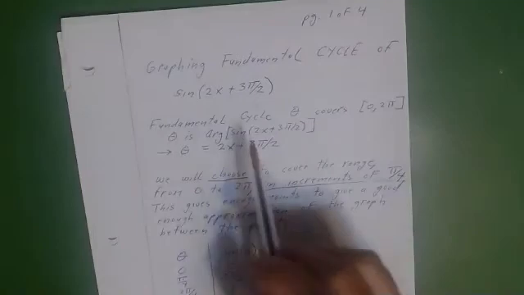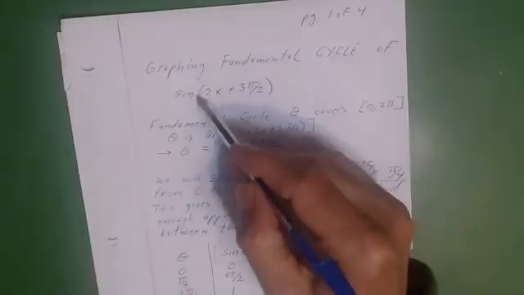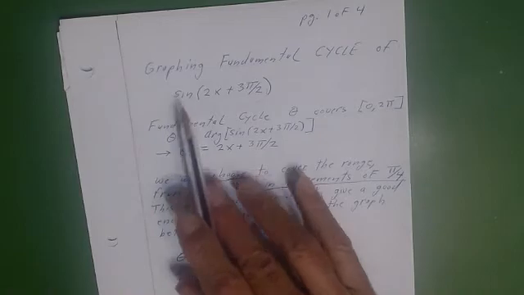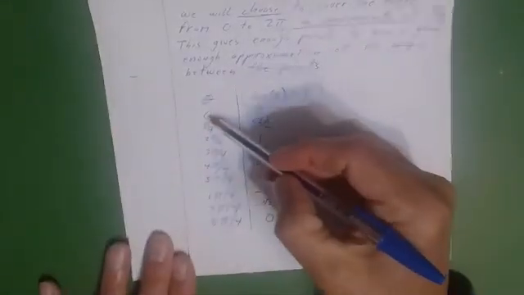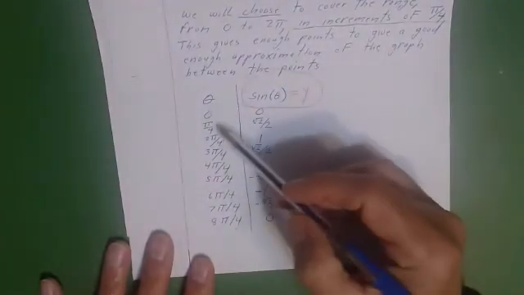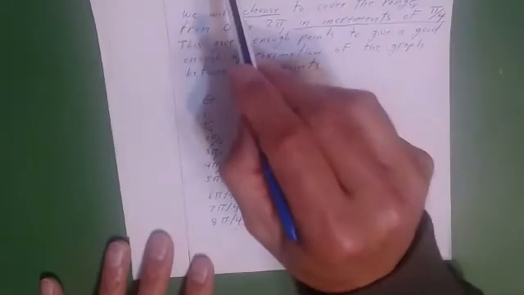Okay, so we do a fundamental cycle of theta. So what's theta? Theta, remember, is the argument. What's in the argument? It's the whole thing. So this whole thing is the angle theta. So what we're graphing is a fundamental cycle of this function. Theta has to travel from 0 to 8 pi over 4, which is from 0 to 2 pi, and we go in chunks of pi over 4 to get there. Okay, so that's theta and sine of theta.